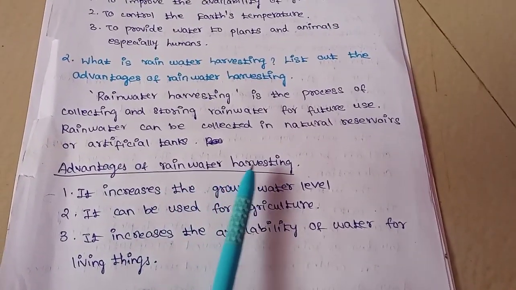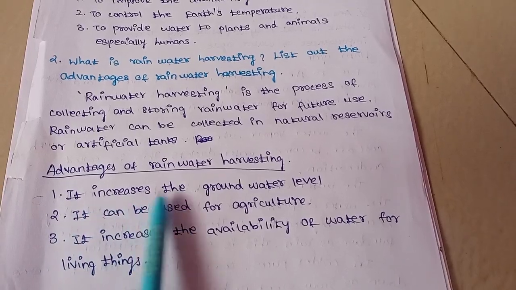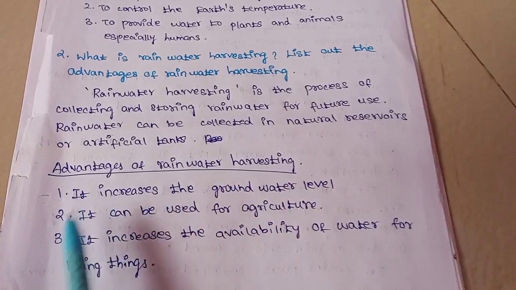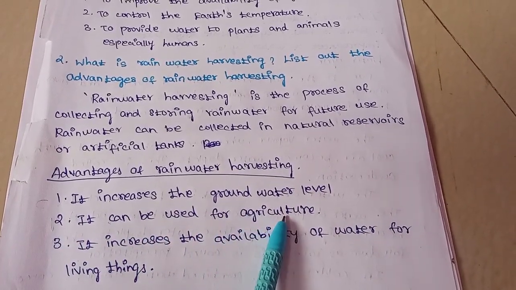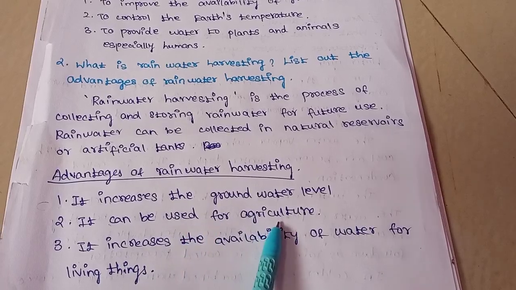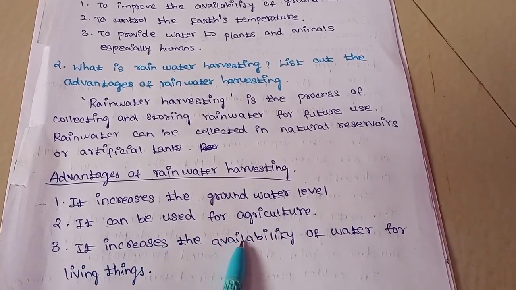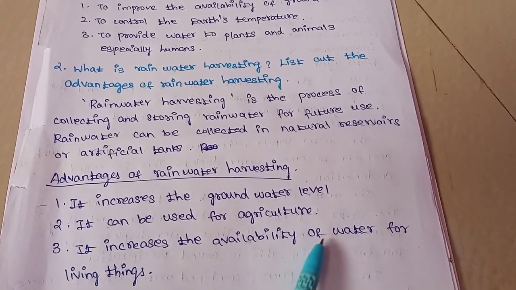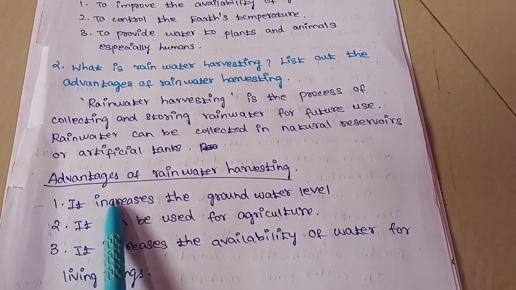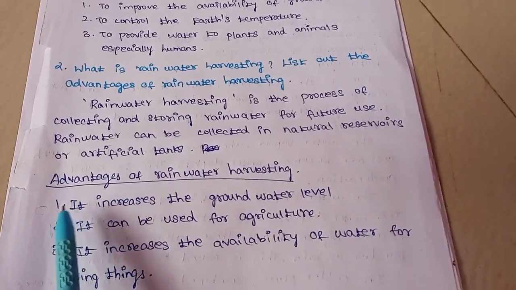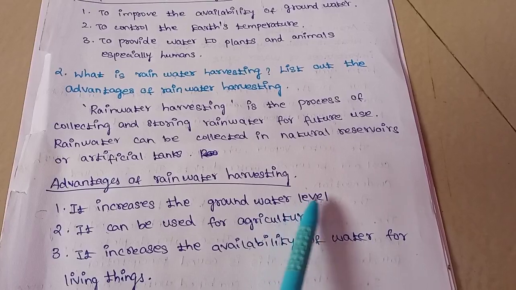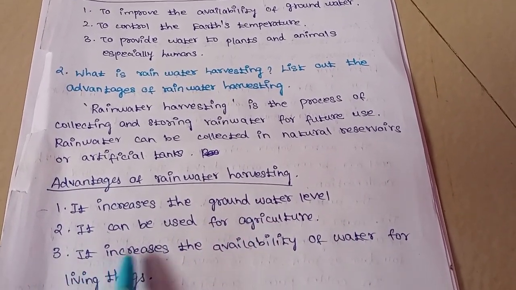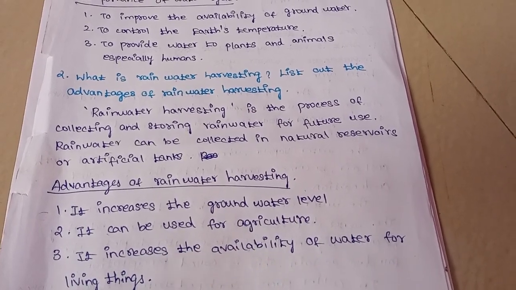Advantages of rainwater harvesting. First one, it increases the groundwater level. Second one, it can be used for agriculture. Third one, it increases the availability of water for living things.